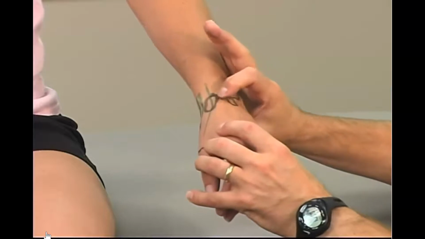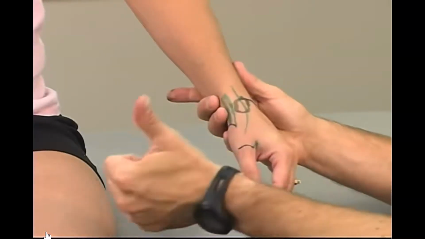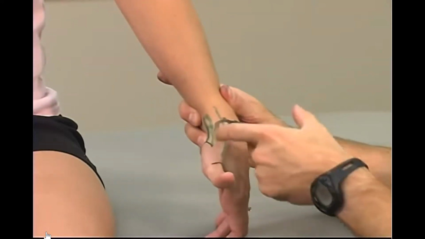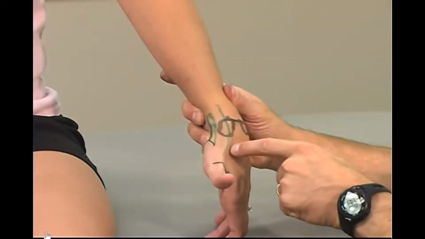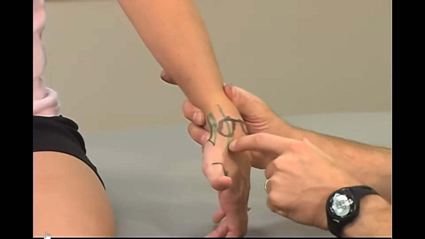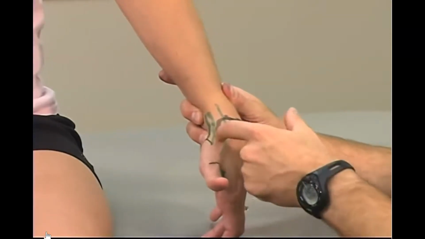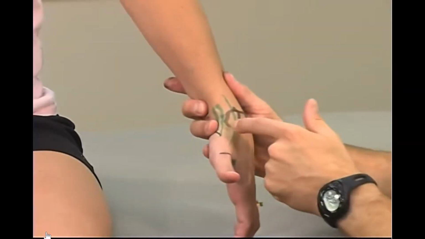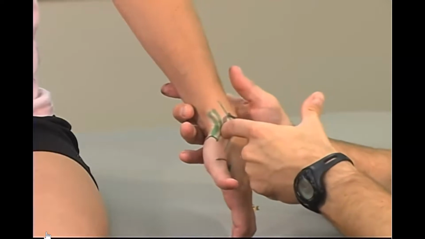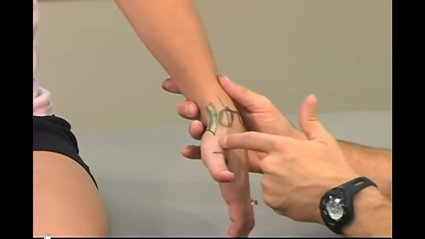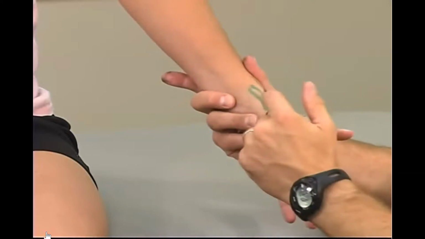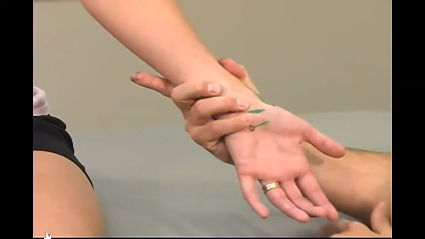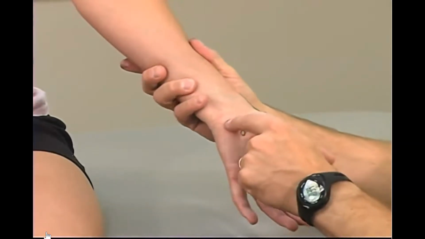Then you have the scapholunate ligament, and then if you have them extend their thumb, you'll see where we have the lines here of the extensor pollicis longus and brevis. The space in between, that divot, is the snuff box, and that is where the scaphoid sits. So you can palpate the scaphoid there. You can palpate along the tendons. There's one more tendon over here, the abductor pollicis. And if you turn the wrist over, you can find the pisiform bone.